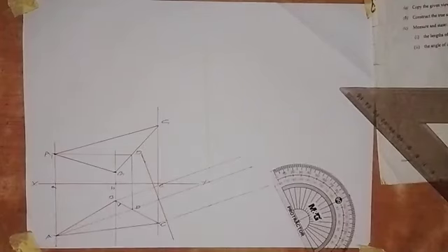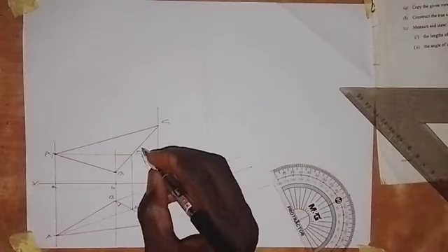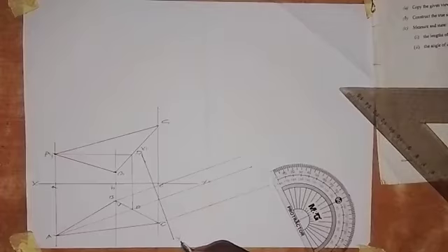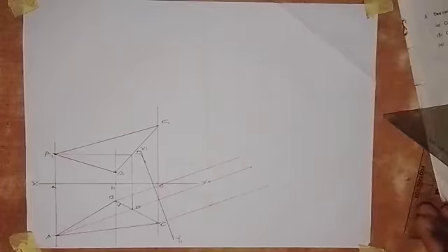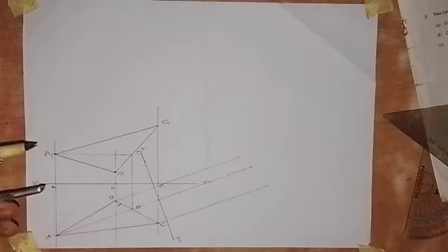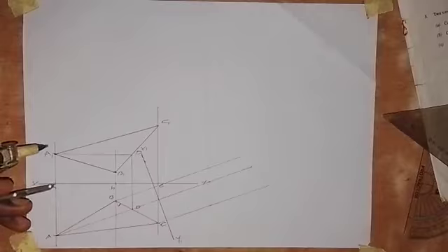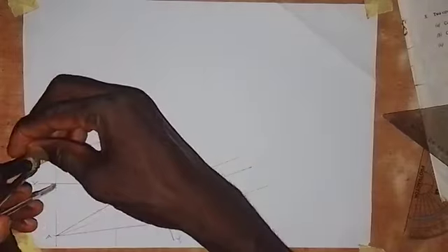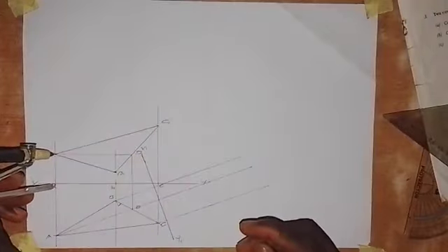So this line, we are going to call it line x1, y1. So this is x1, and y1. So x1, y1. Here we have this. All right, then the next thing that we are going to do is take the compass. Put the pin of the compass on this point A on the XY line and extend to A1. So take this distance from A to A1, like this.